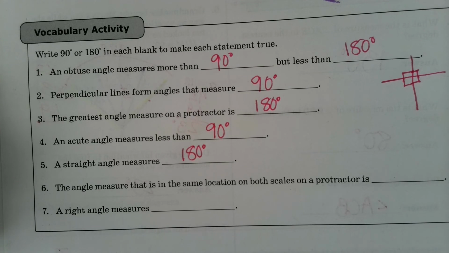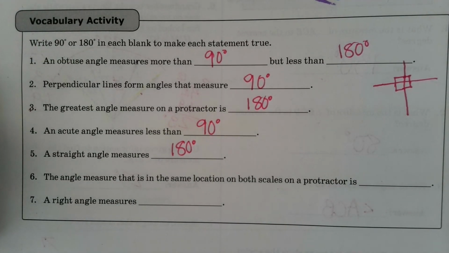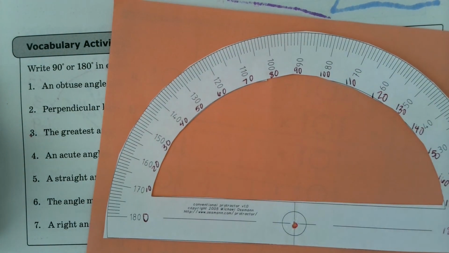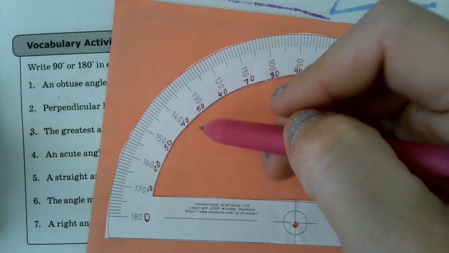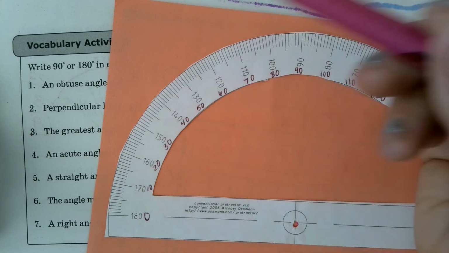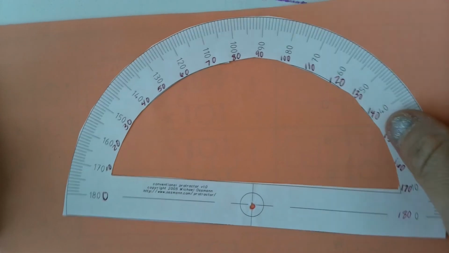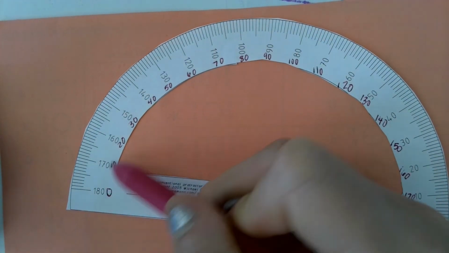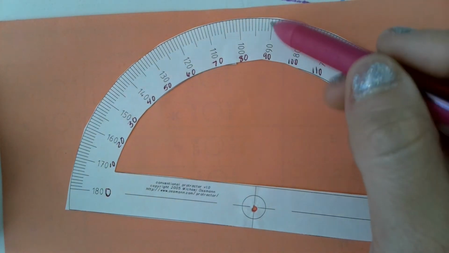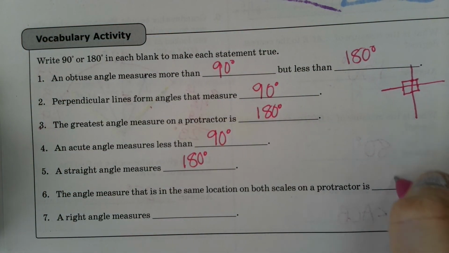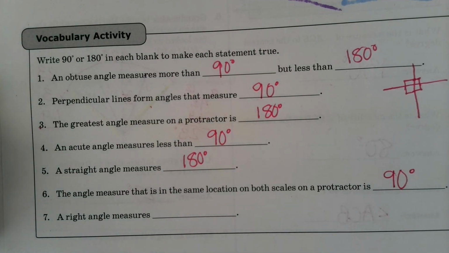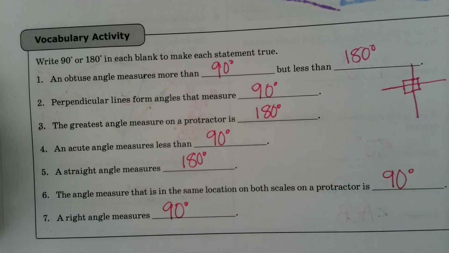Number 6, the angle measure that is the same location on both scales of the protractor. So if you look at your protractor, the 90-degree mark is the same on both scales. And when I say scales, it would be looking at the double protractor that Mentoring Minds gives you, and I told you that we would use if we were in school. I went ahead and labeled this one as the double protractor, but the one that has the exact same measurement and the same location is the 90-degree mark. And then finally, it says a right angle measures 90 degrees.